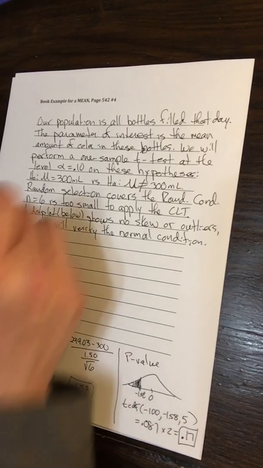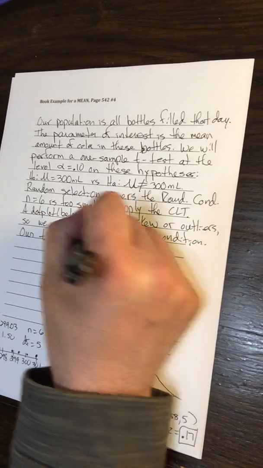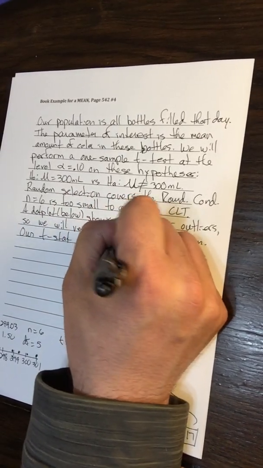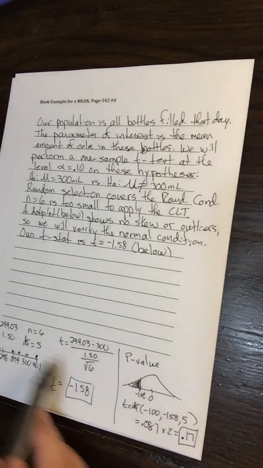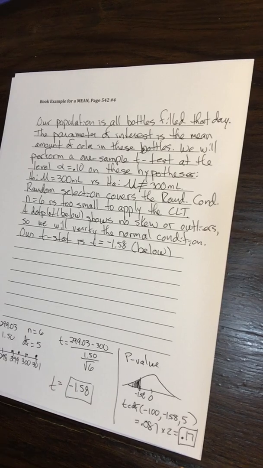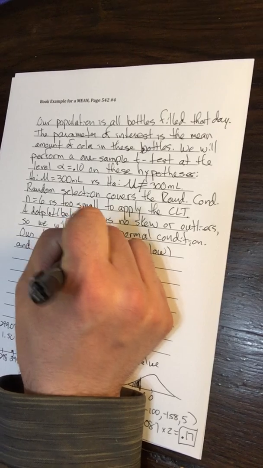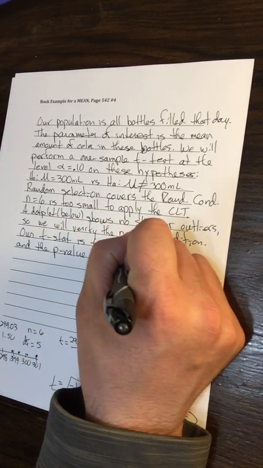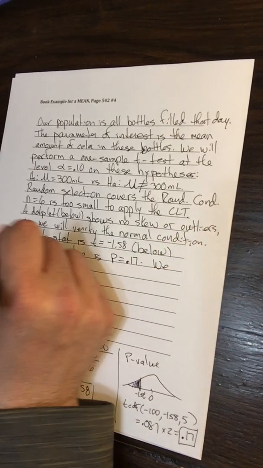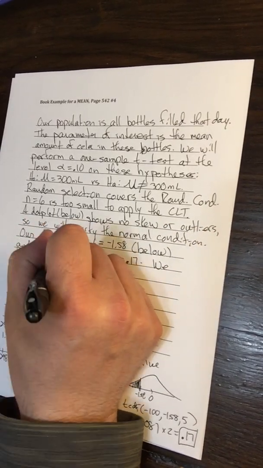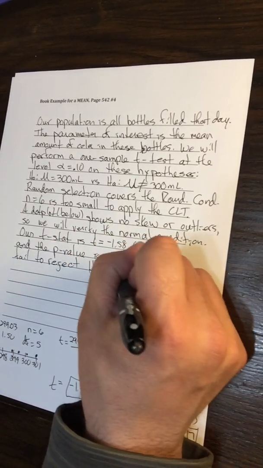So we'll go back to our write-up and we're going to say our t-statistic is t equals negative 1.58. I'm going to write below because I put all that math below. You should definitely show this work when you do your test. And the p-value is p equals 0.17. For that reason, we fail to reject the null hypothesis that mu is equal to 300.